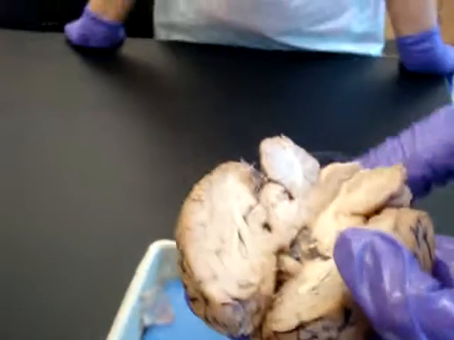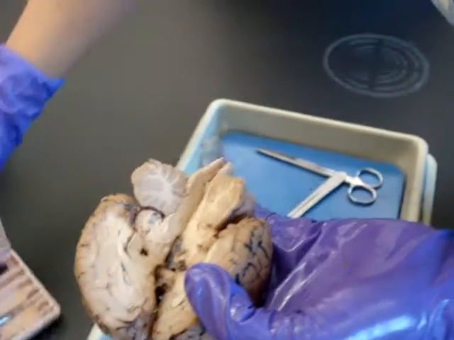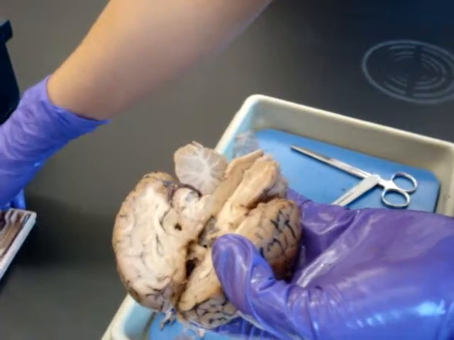I can only do it with one hand. All right. Oh, I need a pointer. One second. Okay.